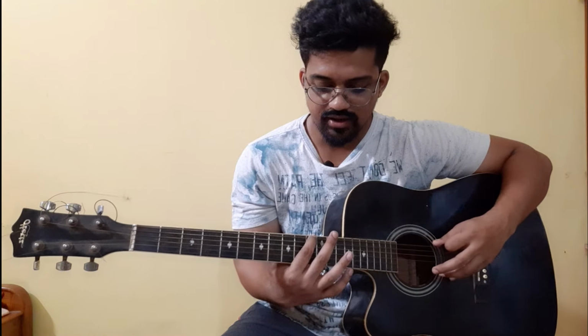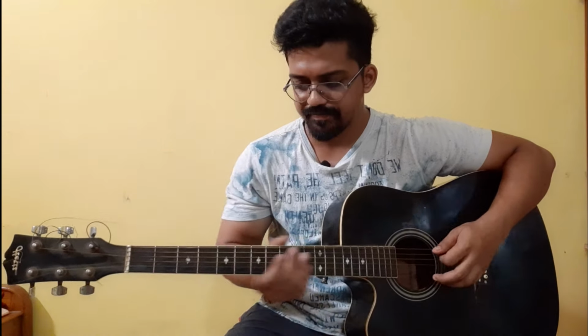Here we see the distance between the note E and its octave E is this much: 1, 2, 3, 4, 5, 6, 7, 8, 9, 10, 11, 12. So what are these 12 frets? These are called semitones, or in other words you can also call them half steps. Now let's take a deeper look into what half steps are.